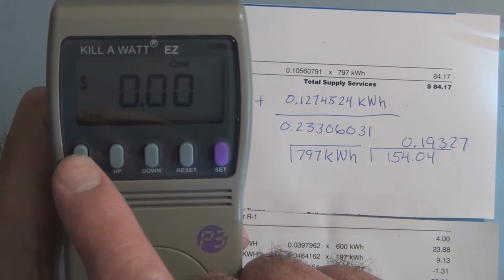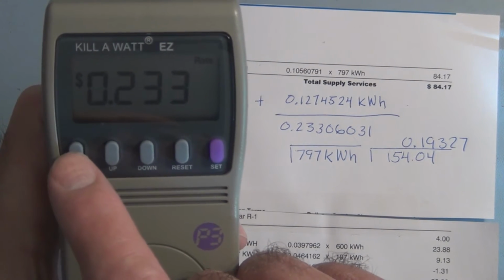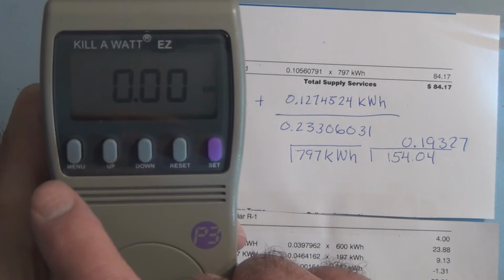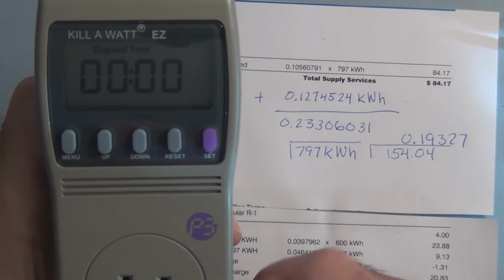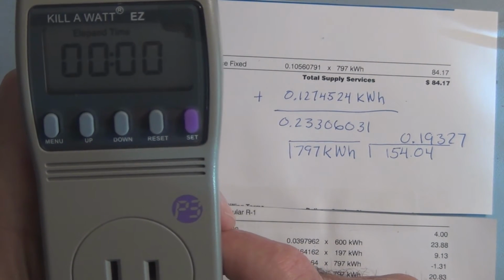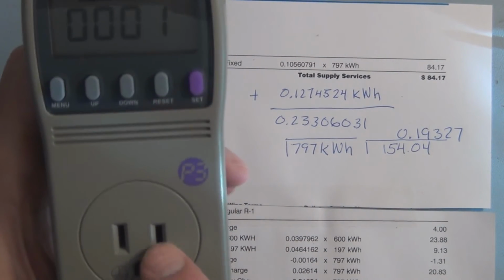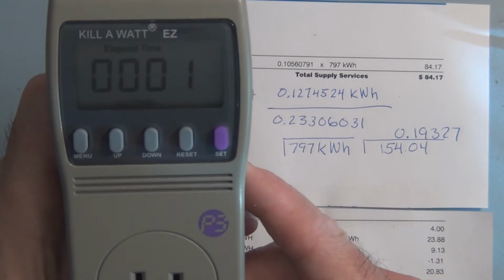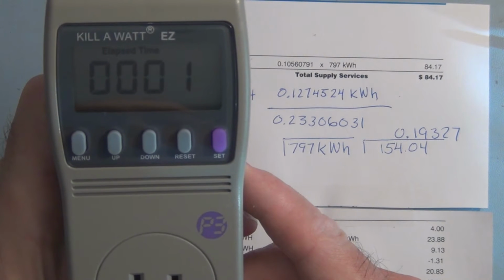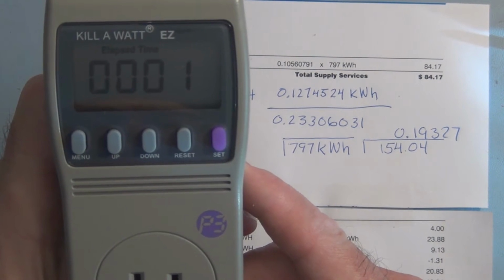Cost. So it looks like, let's see, time. I don't think nothing happens until something is plugged into the outlet. Oh, no, I take that back. So it's measuring time, elapsed time.